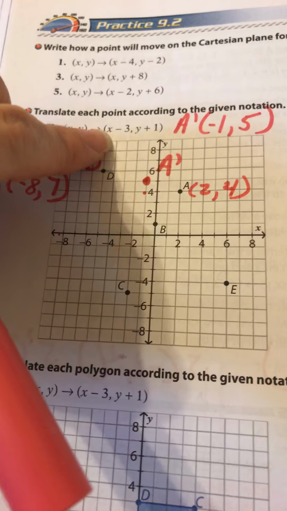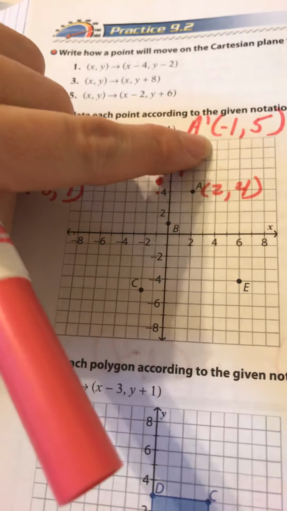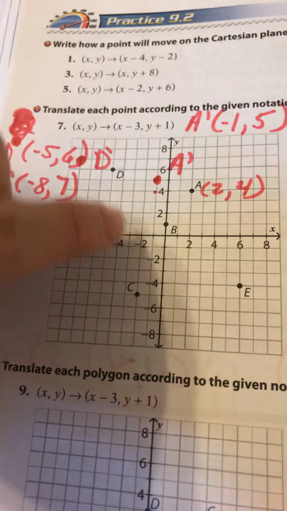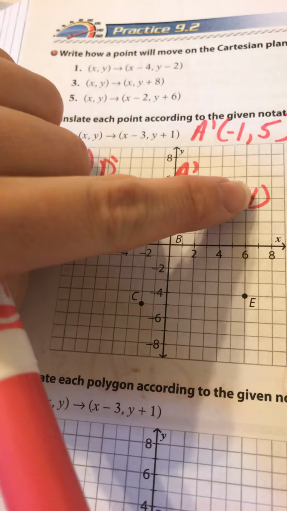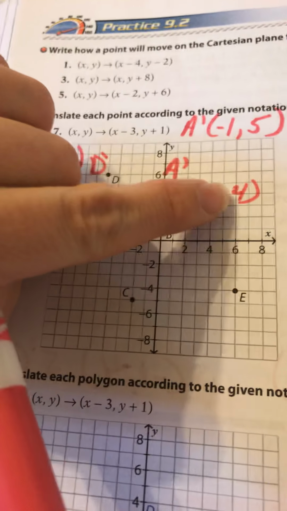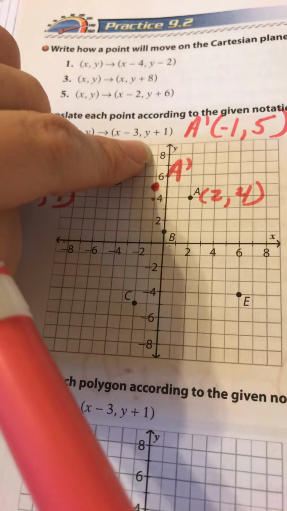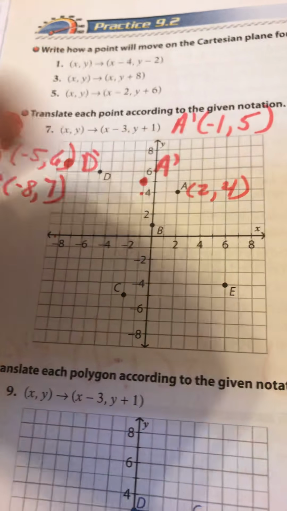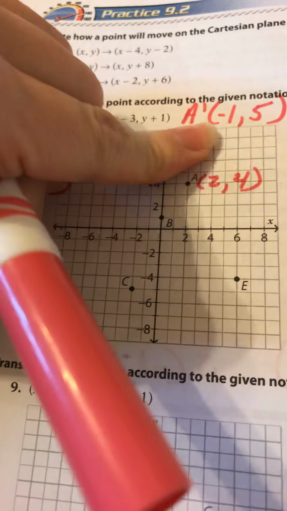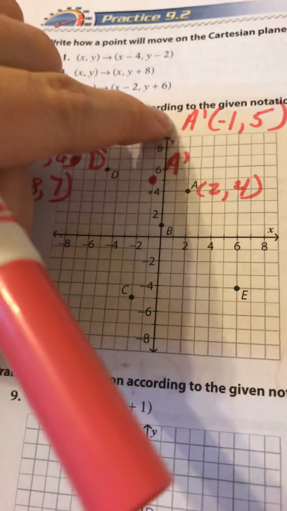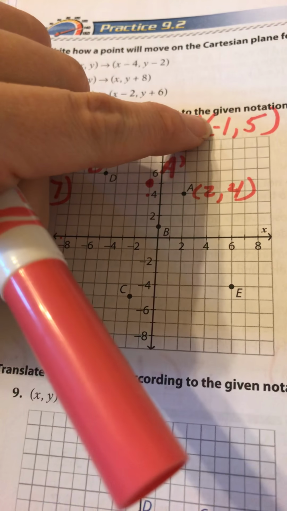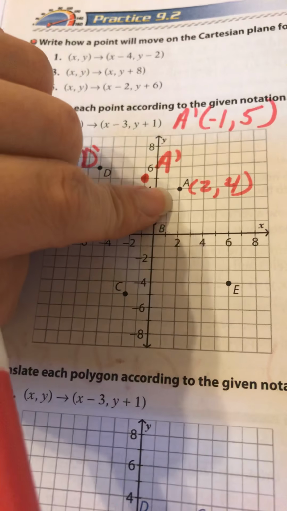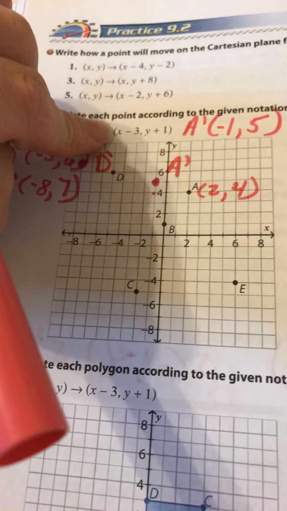So 2 take away 3 equals -1. And then 4, I'm going to throw in for y. So 4 plus 1 is 5. So we can double check our image's coordinate order pair by our pre-image order pair thrown into this equation.